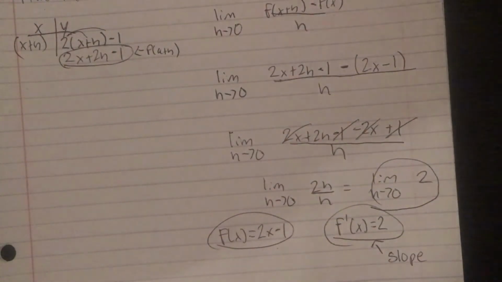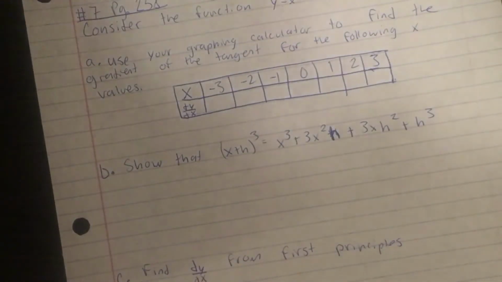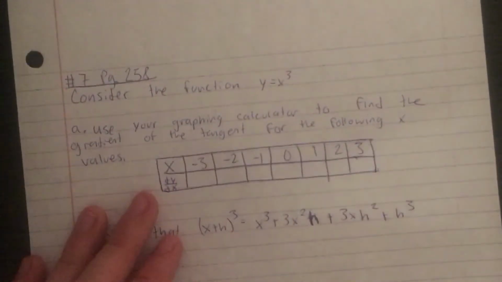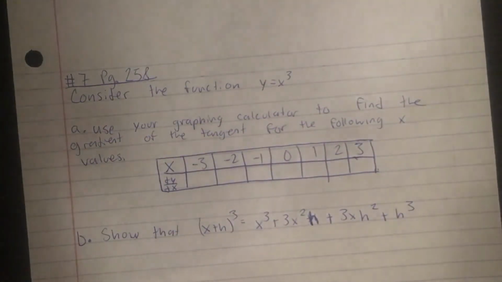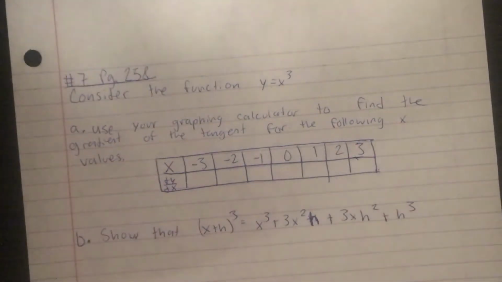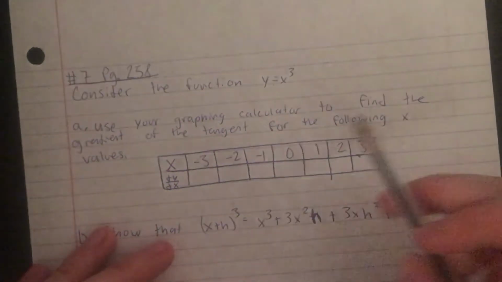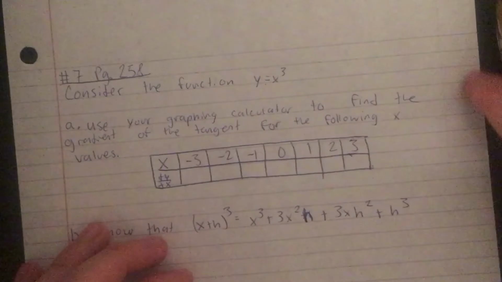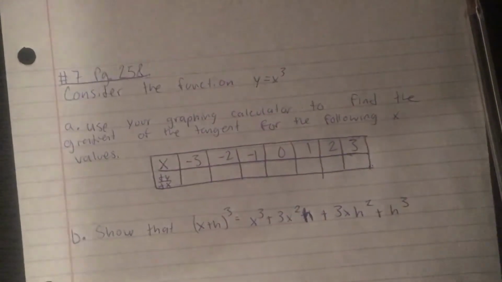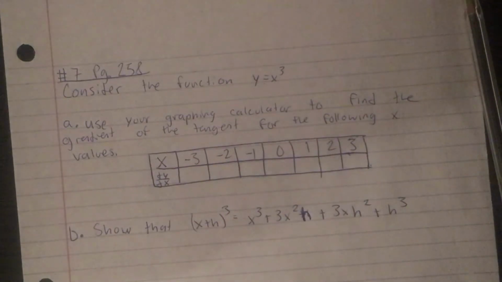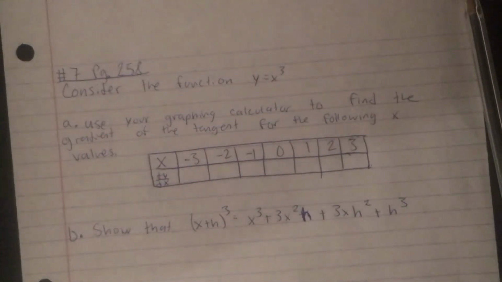So then the last thing that we're going to look at today is the derivative of a cubic function. The first thing I'm going to do is show you all how to use a calculator to calculate a derivative real quick. And then from there, we will actually calculate it by hand, and then we'll call it a day for today.